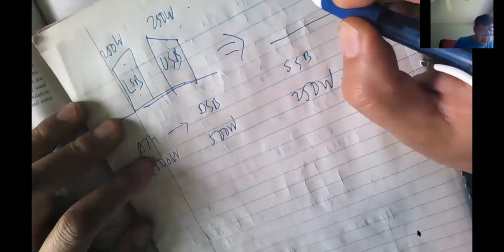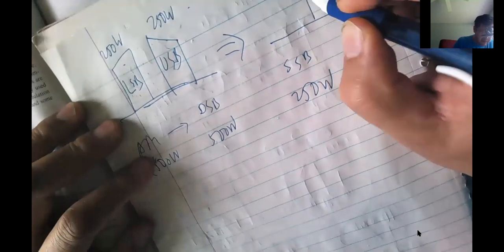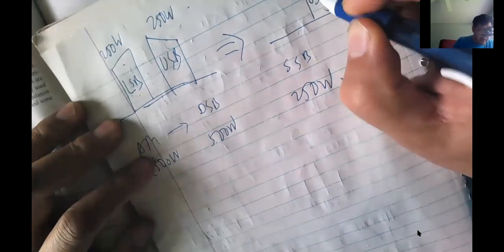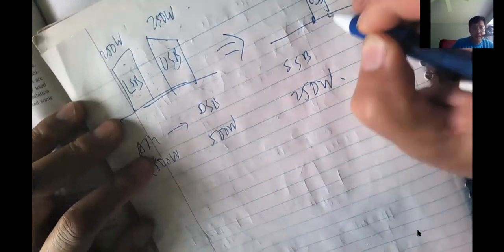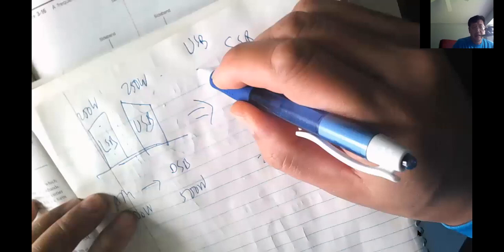We can either pick the upper side or lower side, it doesn't matter. Let's assume we pick the upper sideband. So this is called upper sideband SSB. Alternatively, we can have lower sideband SSB.